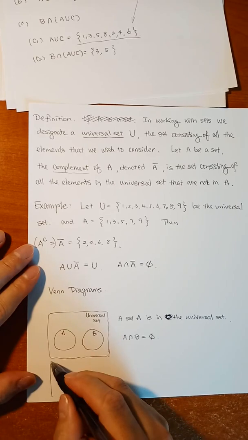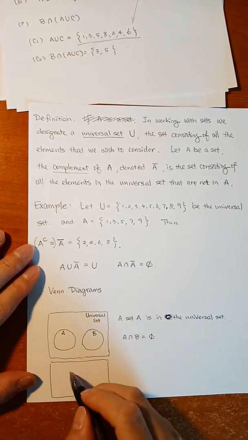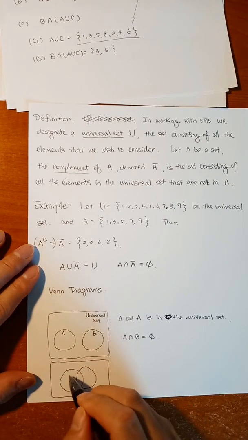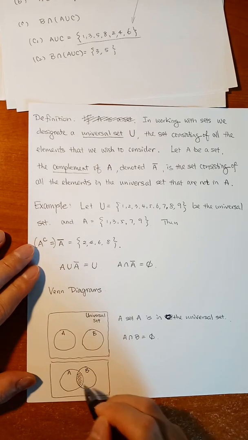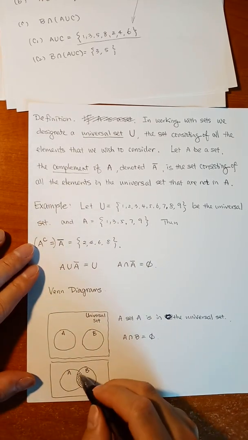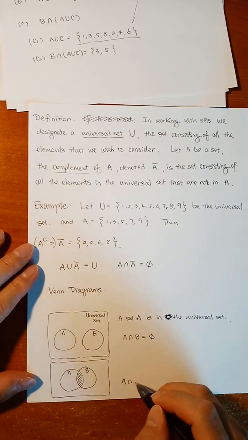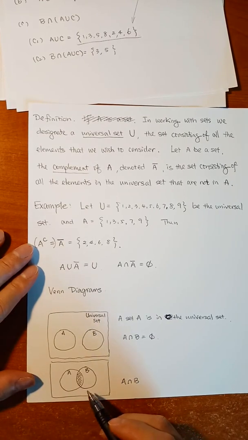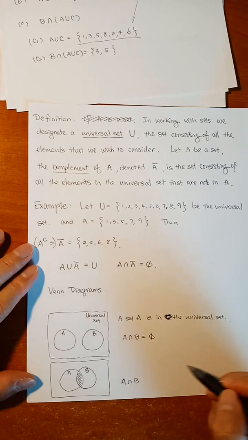And if you want to present two sets overlapped or intersected, you will draw something like this. Then this overlapped region is the intersection. You use shadow to represent the overlapped region. This is intersection.